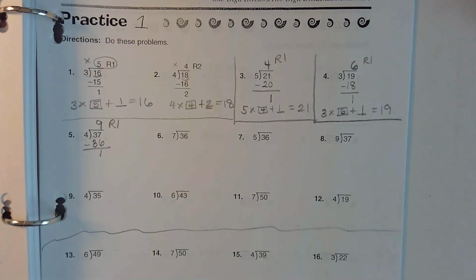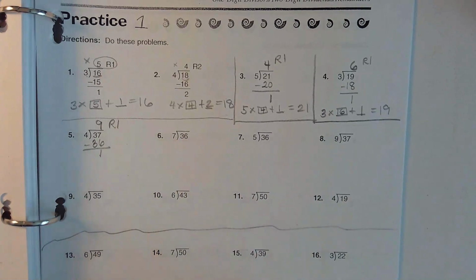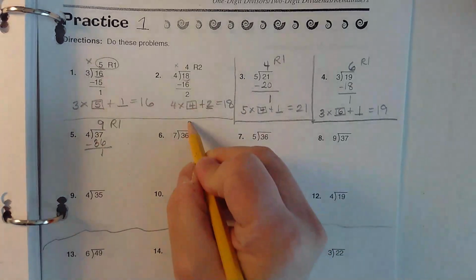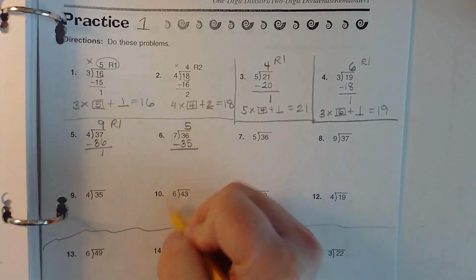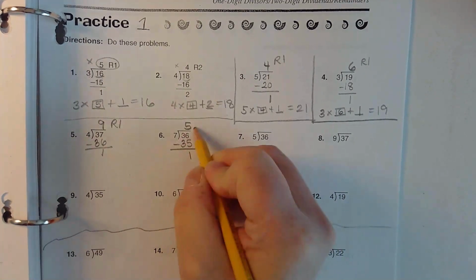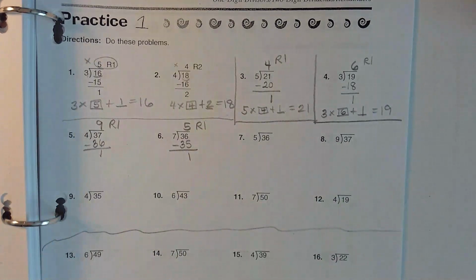Okay? Next one. 7 times what number will get us as near as possible to 36? 7 times 1 is 7, 14, 21, 28, 35. So that's going to be 5. There goes our 35. Then we subtract to get our remainder, and we end up with 1.